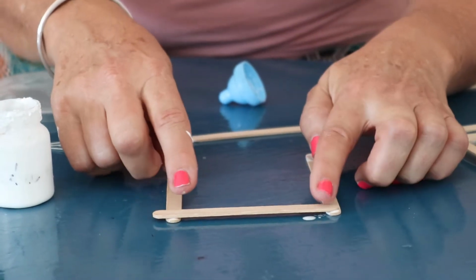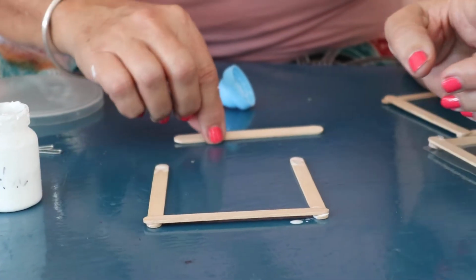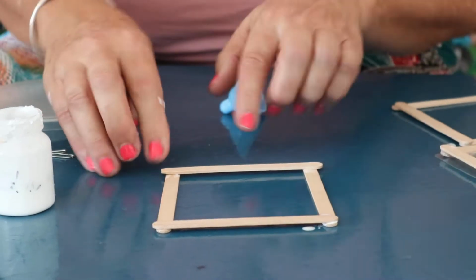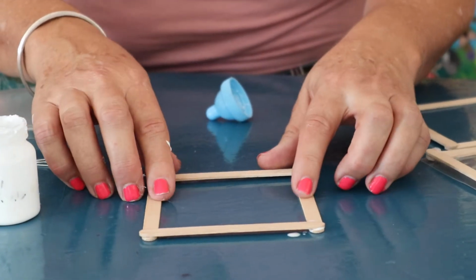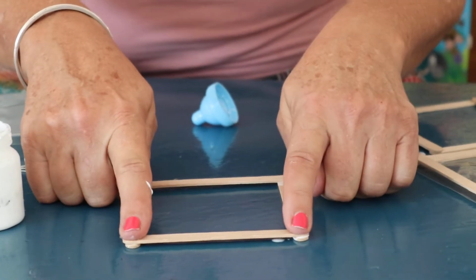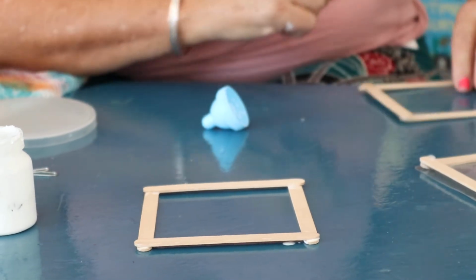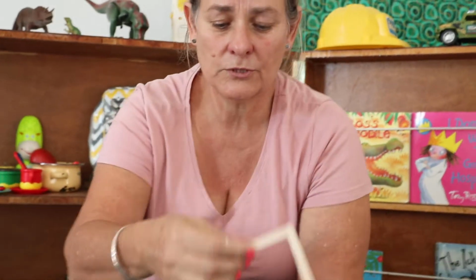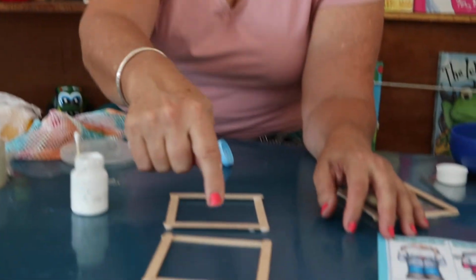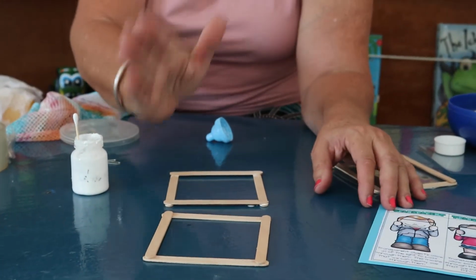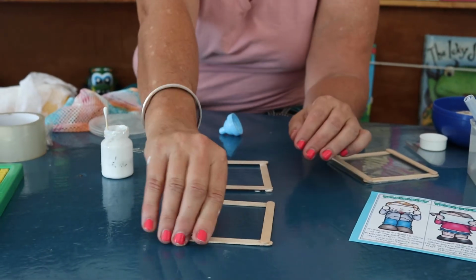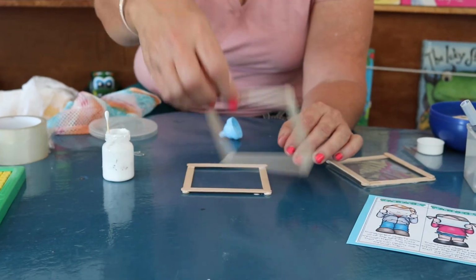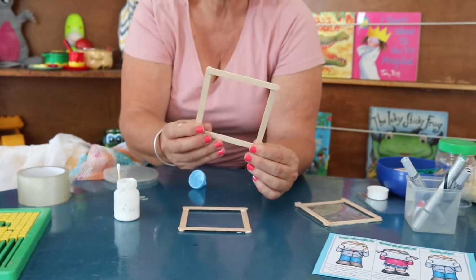Now I put those down and I'm making a box. It's a square. Do you remember? 4 corners, 4 sides equal, and I must leave it to dry. Now I already made my square and you have to make 2. So I've got 1, 2 squares. Leave them to dry for a long time, maybe even till this afternoon or until tomorrow.